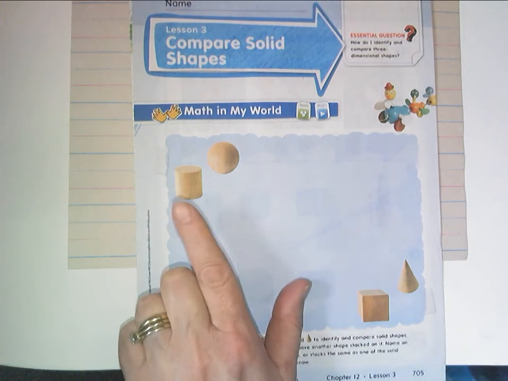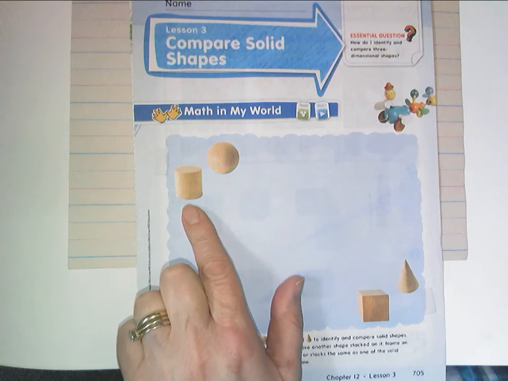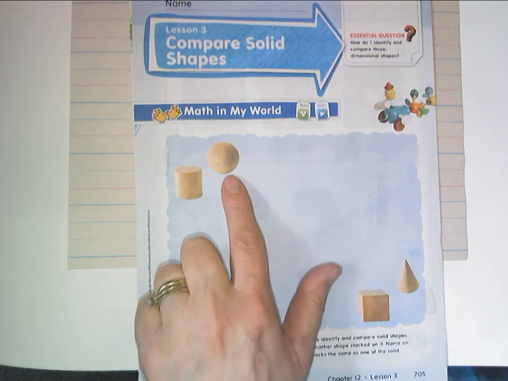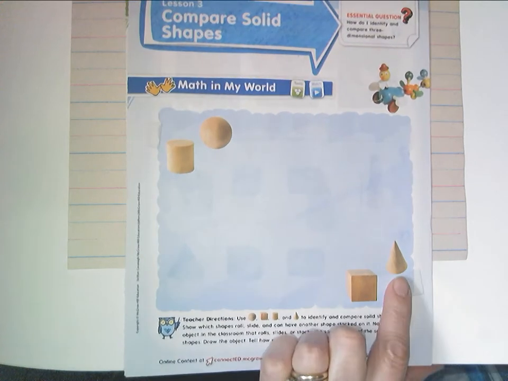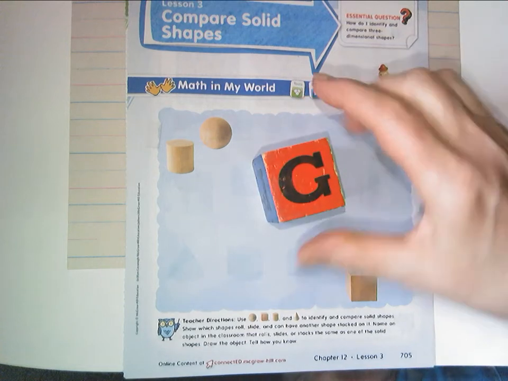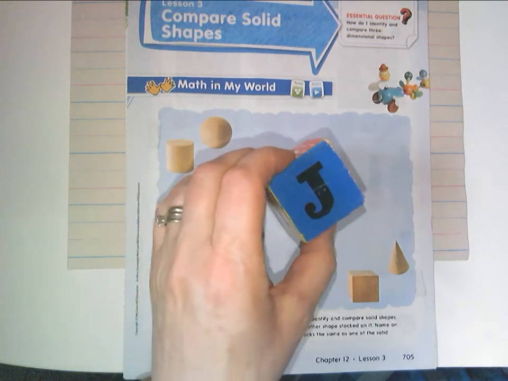In our math lesson today, we are going to spend some more time talking about solid shapes. Do you remember what this one is called? A cylinder. And this one is called a sphere. This one is a cube. And this one is a cone. Okay? Now, I have an example of a cube right here.